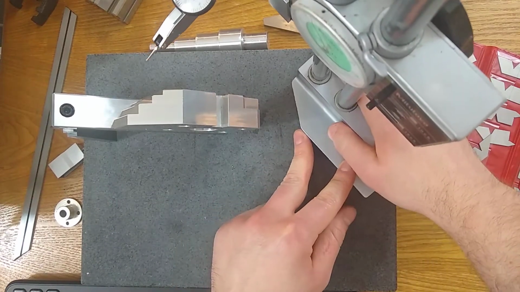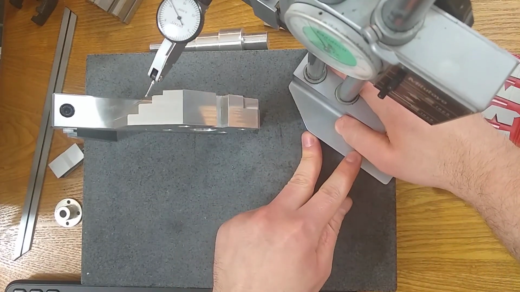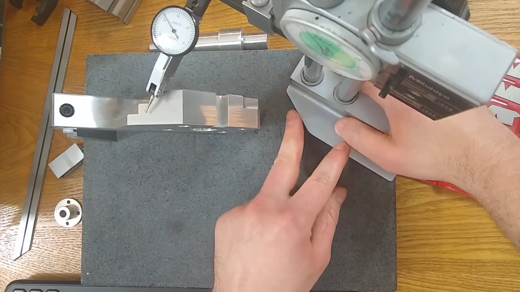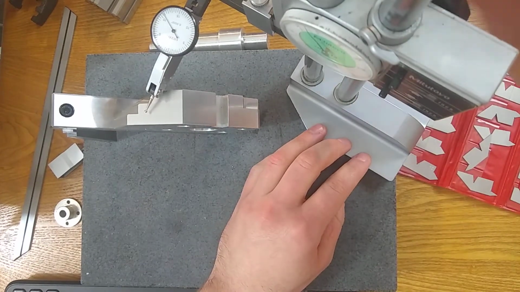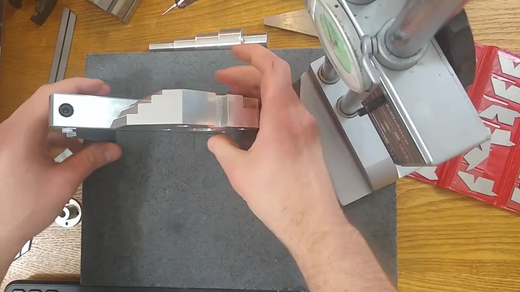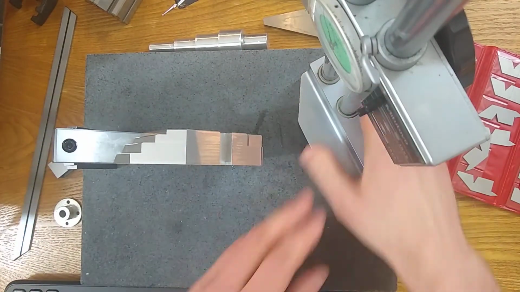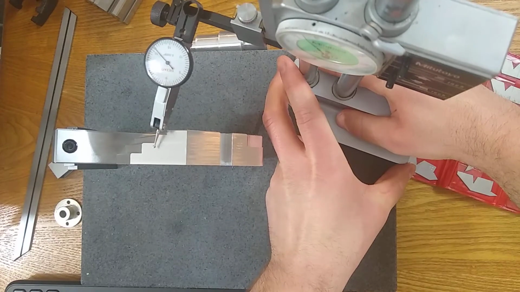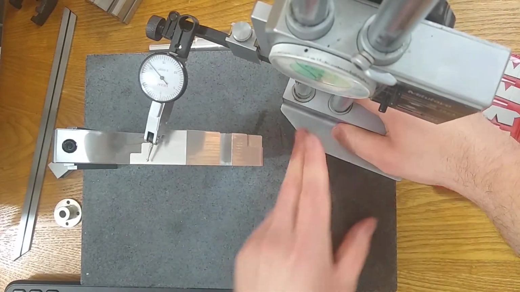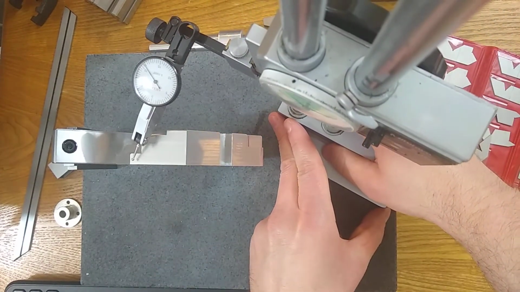So now if we take a look at our indicator, all right, I'm going to shift everything just ever so gently, a little bit there, okay. All right, so if you take a look at our indicator, I'm going to zero it on one corner.